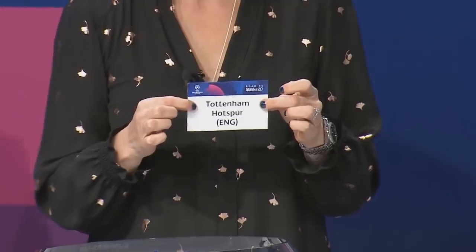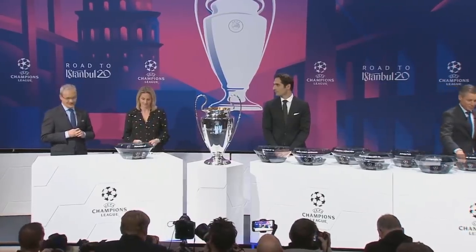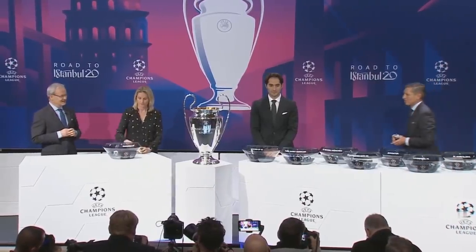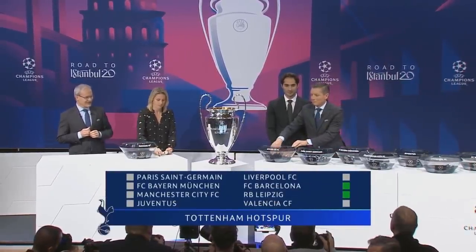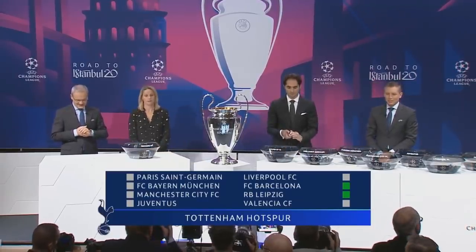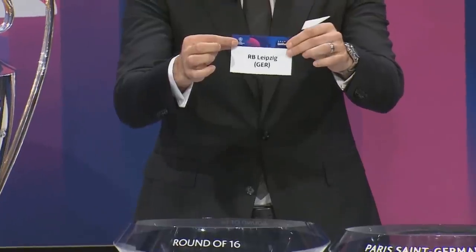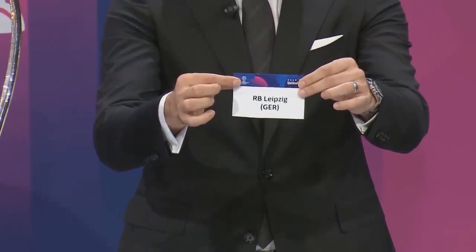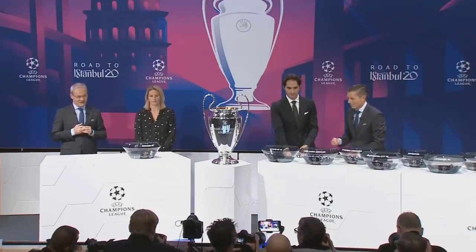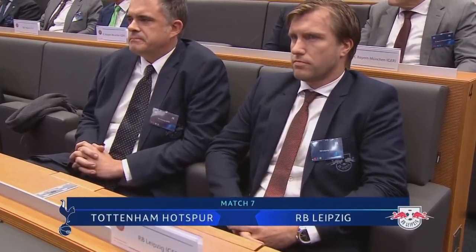Tottenham Hotspur, the finalists of last year in Madrid. They can face the two remaining teams, Barcelona and Leipzig. So Tottenham Hotspur. Red Bull Leipzig. So Leipzig are the team facing Tottenham Hotspur in this round of 16. Only one tie is left to be drawn.